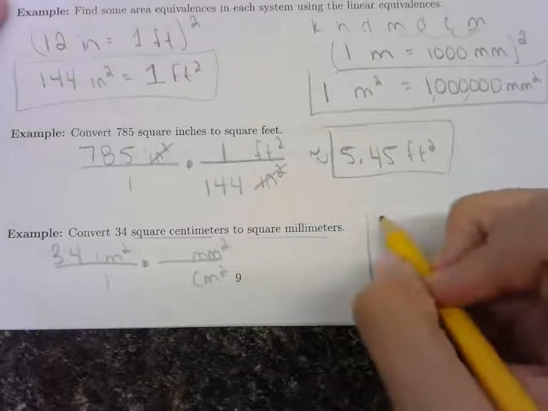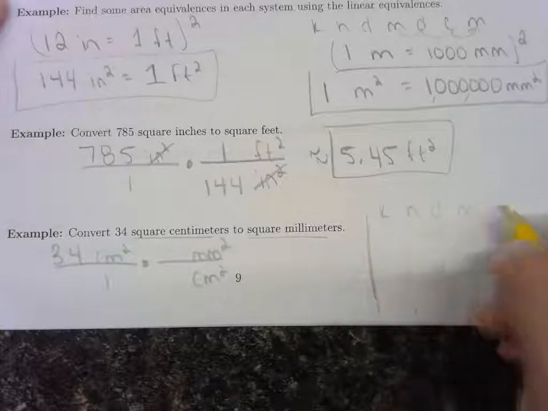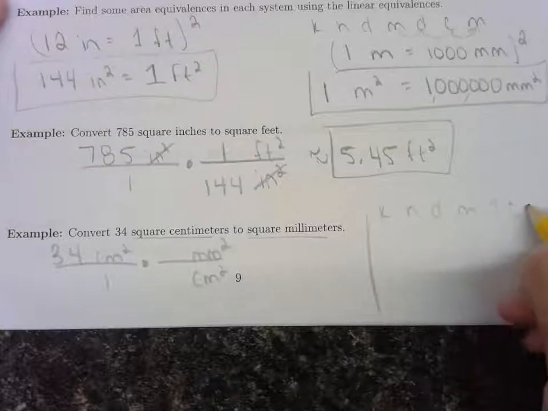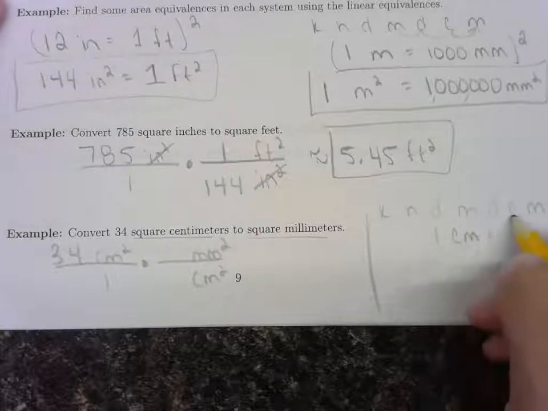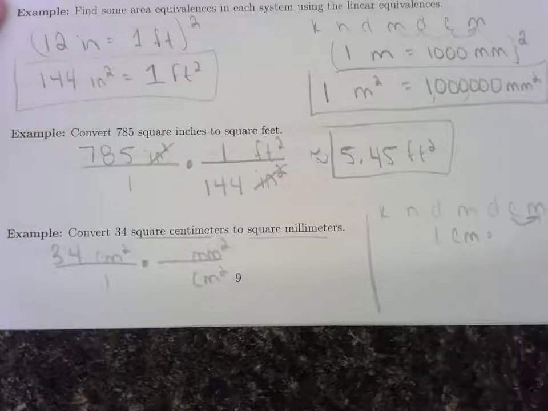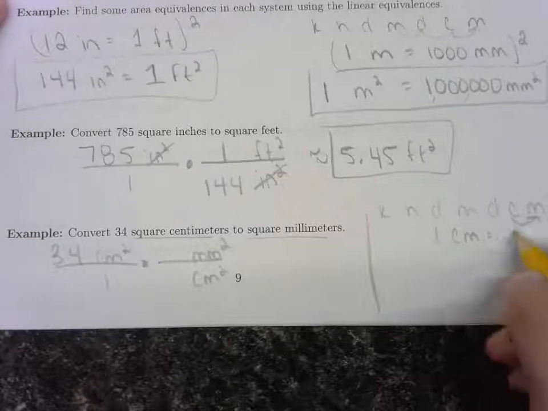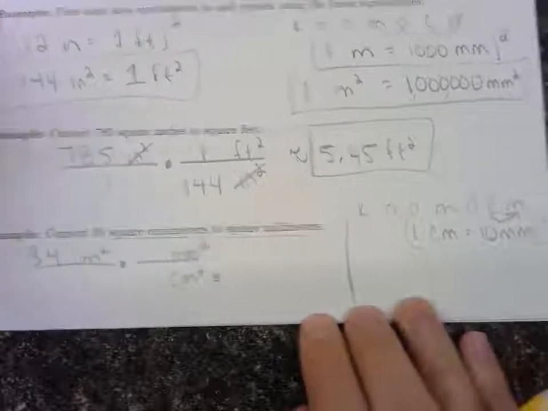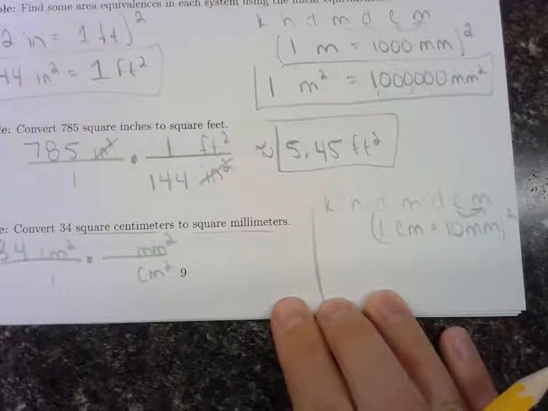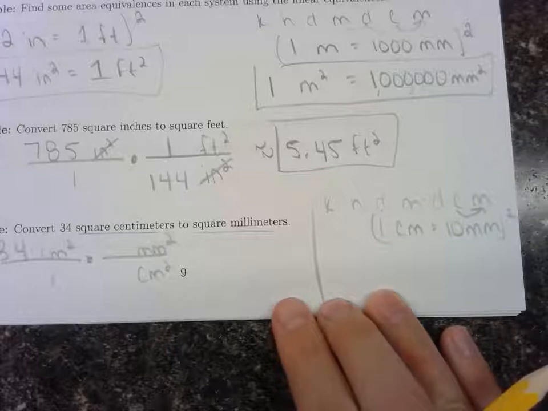So let's draw the King Henry died Monday drinking chocolate milk. We want 1 centimeter is the same as, we move it over 1 time here, 10 millimeters. Then we're going to square the whole thing so we can get units of area here.